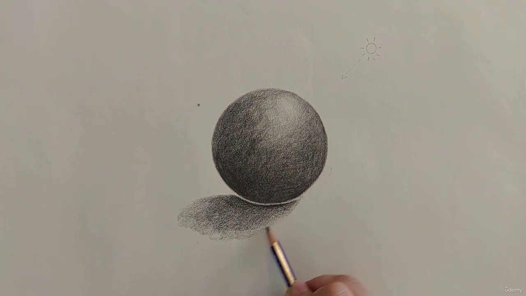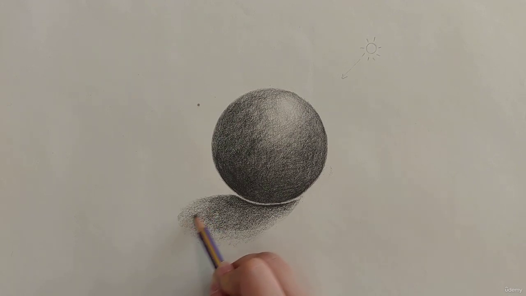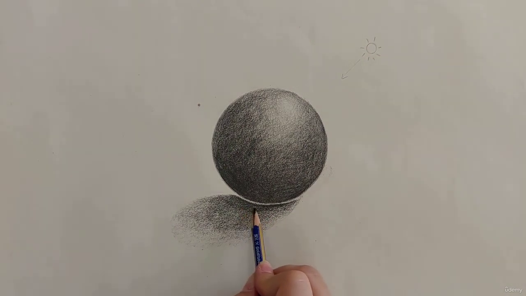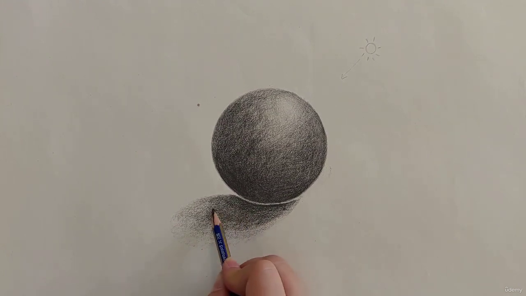And then I finish the end of my shadow in 11 or 12th tonality color palette. That's it, here we go.